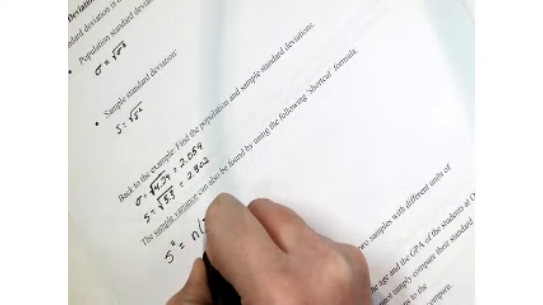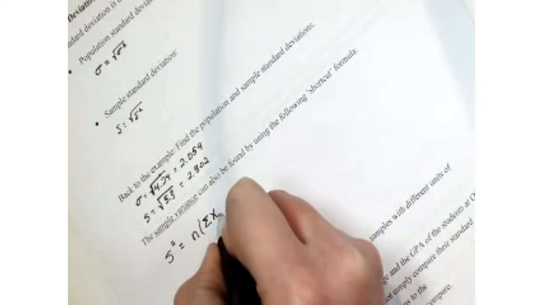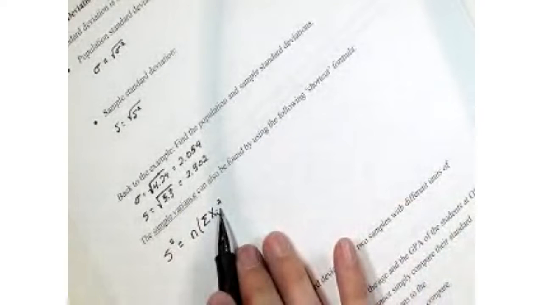So, the sample variance can also be found using the following shortcut formula, and you don't even have to calculate the mean. So the shortcut formula is S squared is equal to n times the sum of the xi's squared. So that means square every data value and then sum them up.